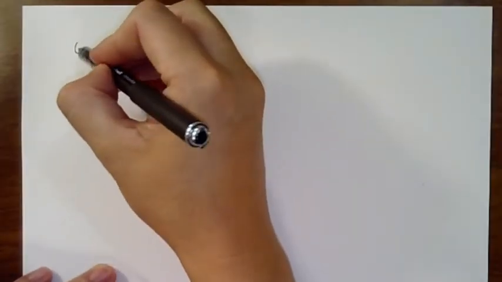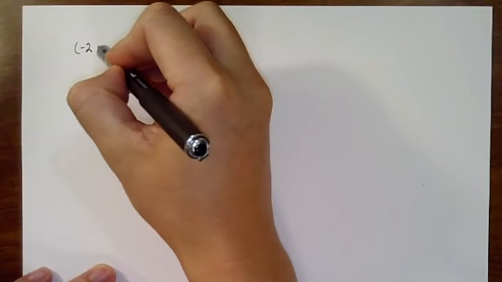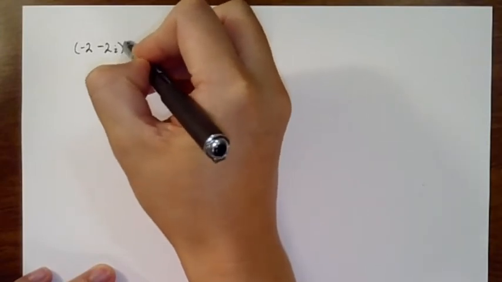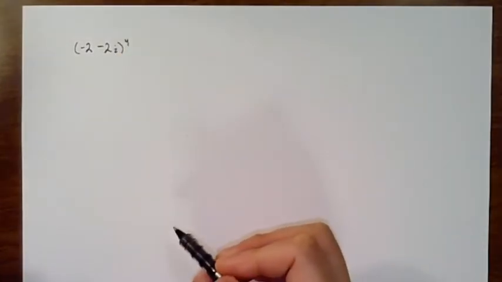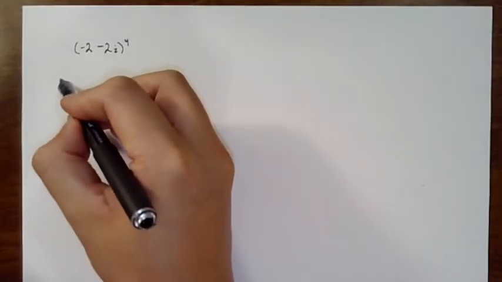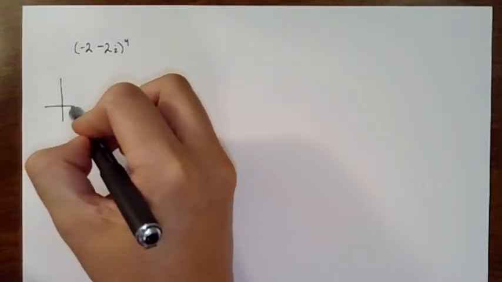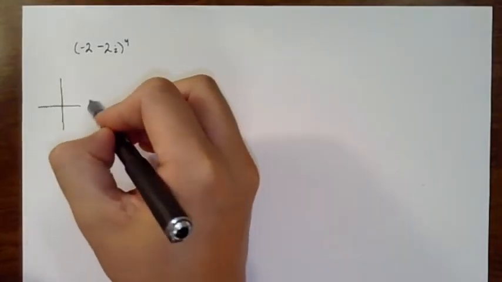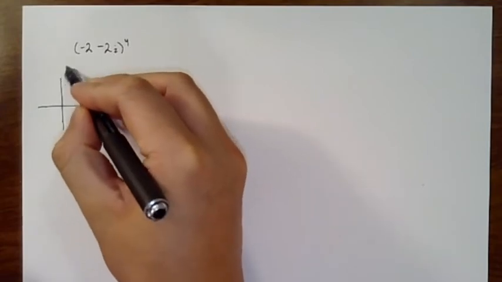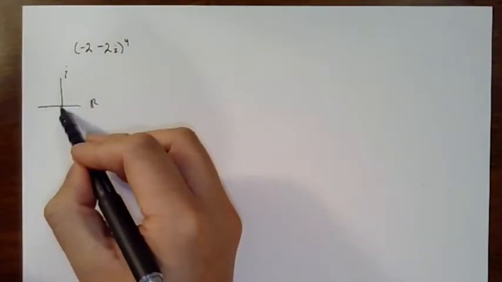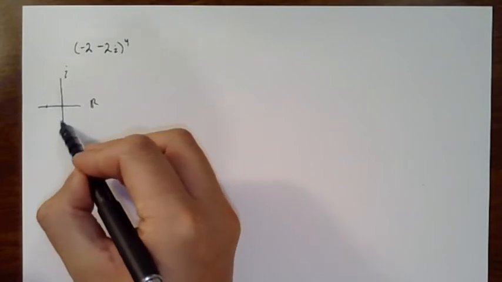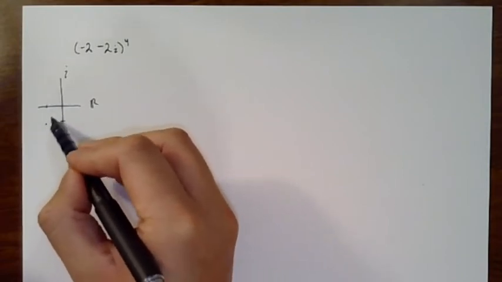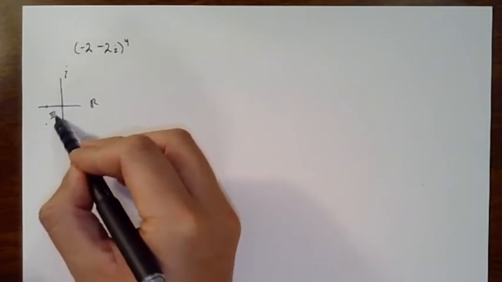Let's look at (-2 - 2i)^4. So if we diagram our point, we have the real axis here and the imaginary axis here. (-2, -2) is going to be down here. What quadrant is this? Quadrant 3.